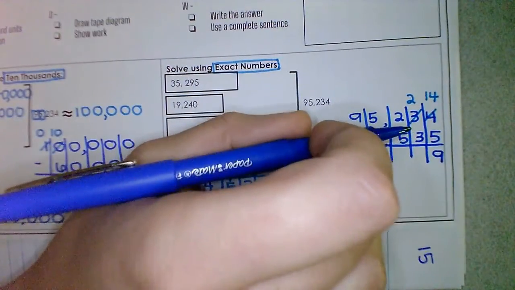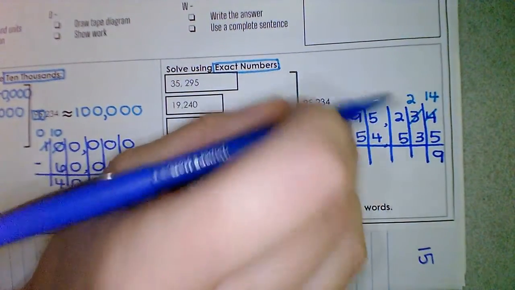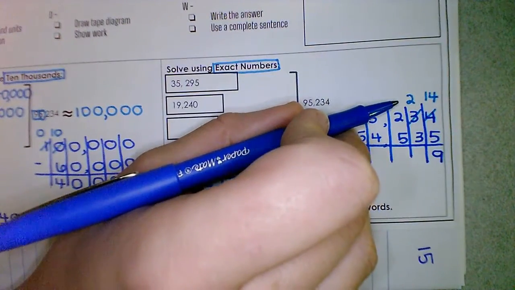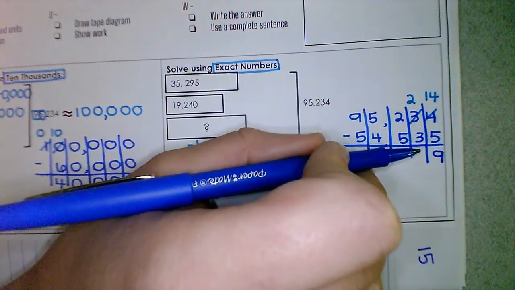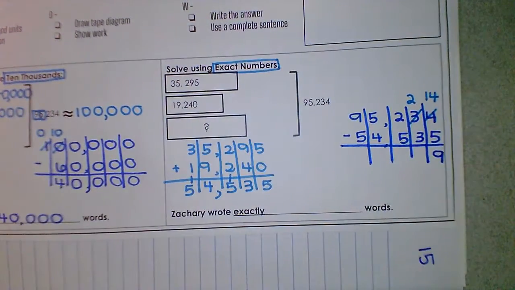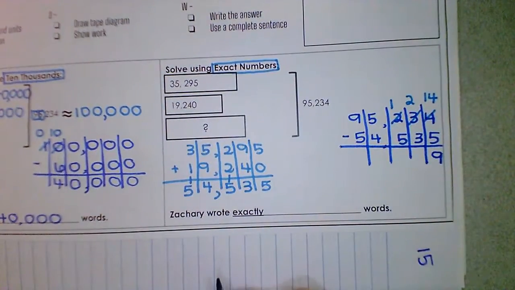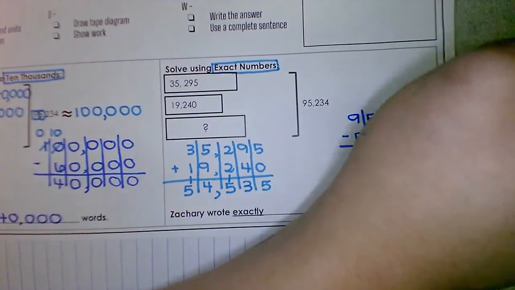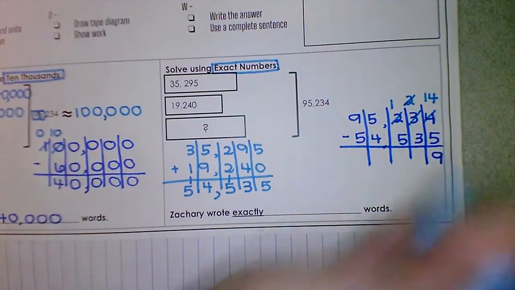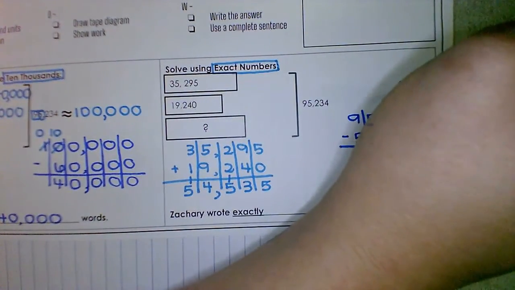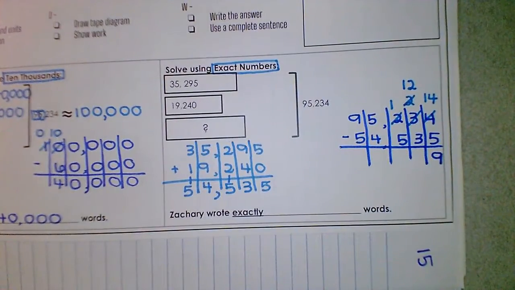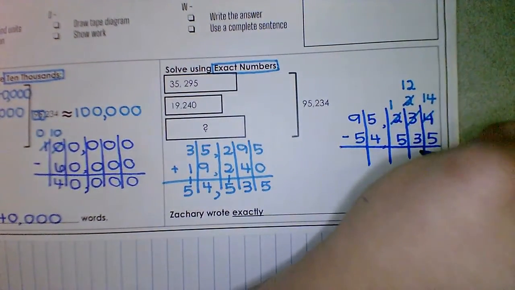Now we'll move over to the tens place. More on the top, no need to stop, but now that there's a 2, there's more on the floor. So if there's more on the floor, I need to go next door and get some more. The 2 that I regrouped becomes a 12. 12 minus 3 equals 9.